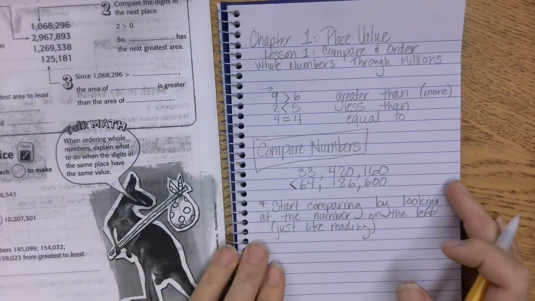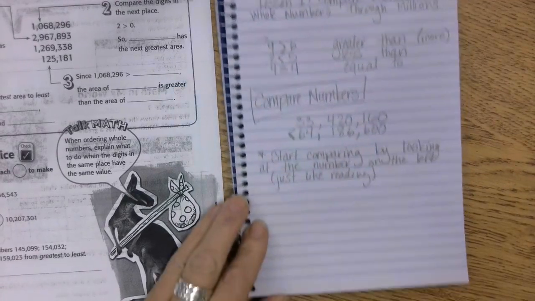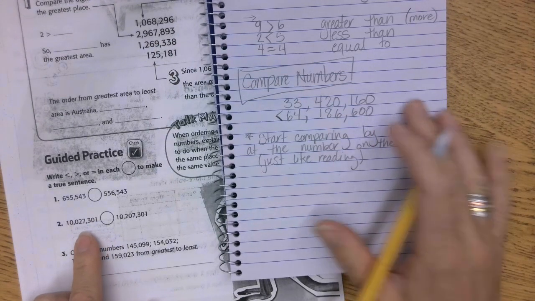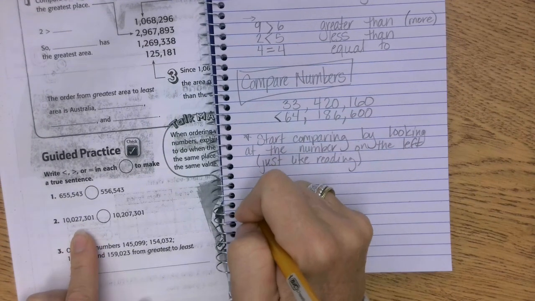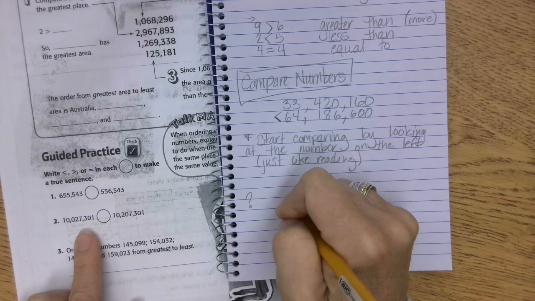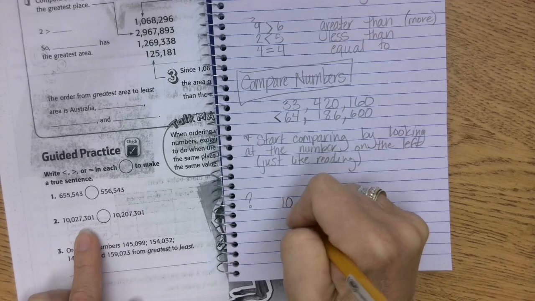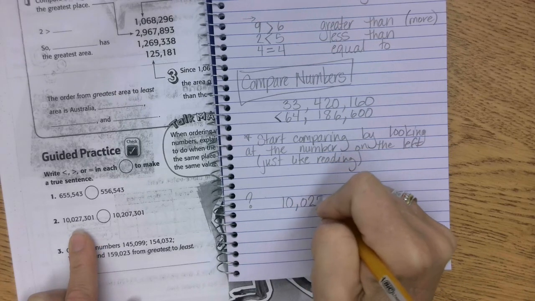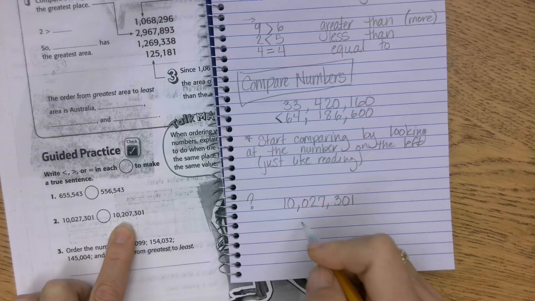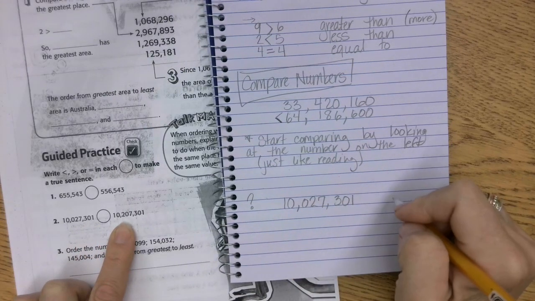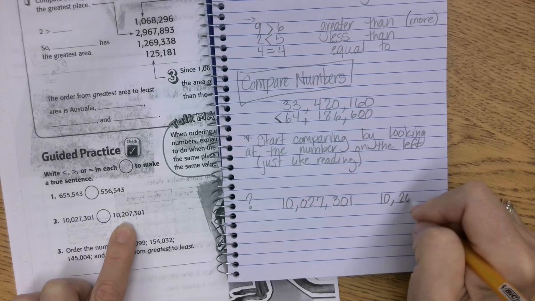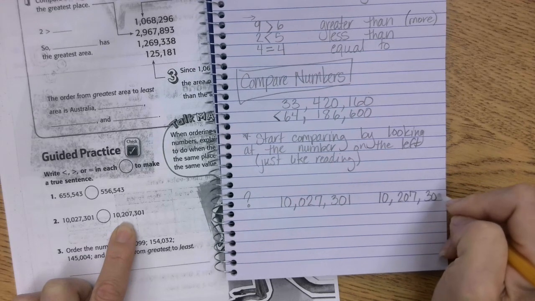Okay. All right. Now let's do a couple of tries here and see how we do. Actually, you know what we're going to do? Yeah, we'll do one. I'm just looking at your guided practice right now, and I'm going to pick number 2 because I feel like that one's the trickier one. So I'm going to put a question here, and I'm going to write my numbers on top of each other. So 10,027,301, and I'm going to put this number over here. It'll be more like the real page that you're about to do. So 10,207,301.